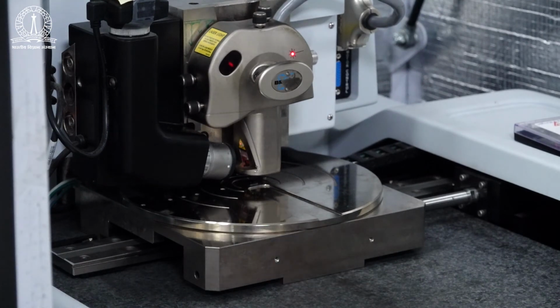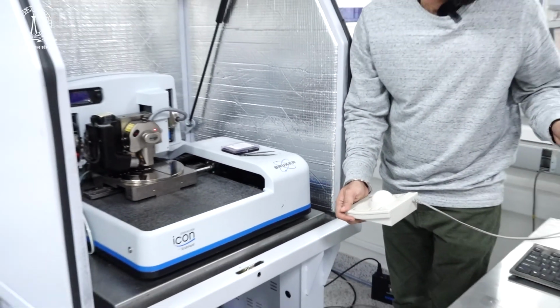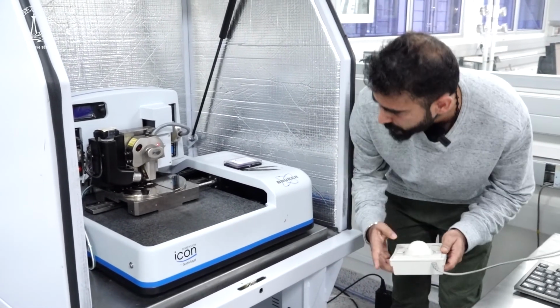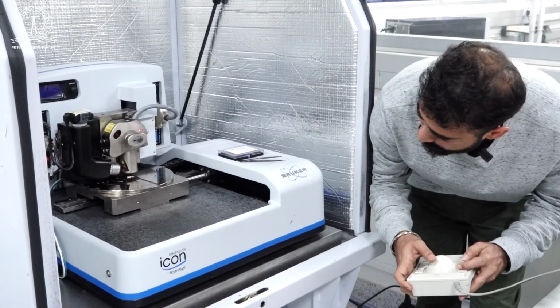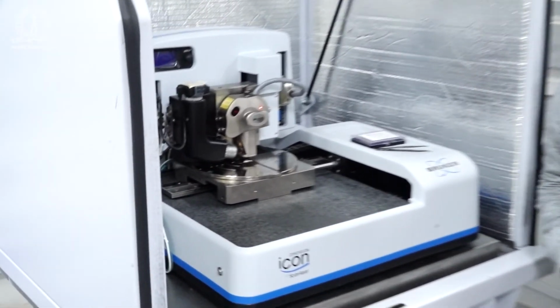Now for more finer, refined positioning or movement of the cantilever over the sample, we can use this joystick as well, or we can always use the software that's always there.